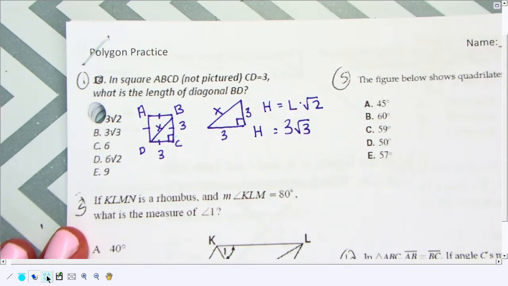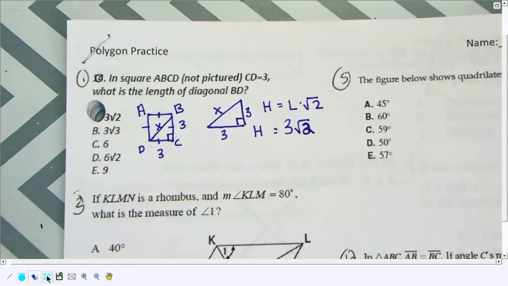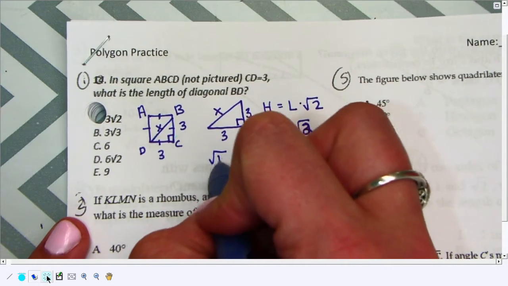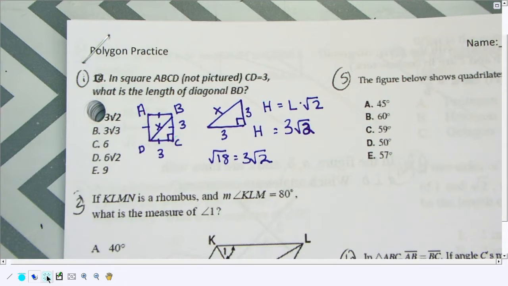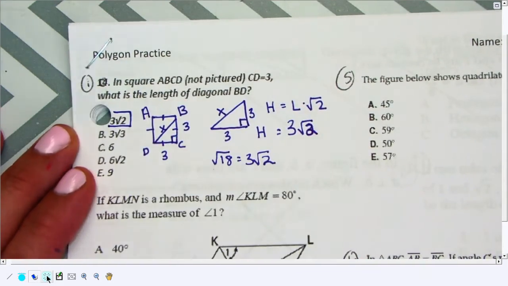So the hypotenuse is, wrong place for the 3. There you go. So the hypotenuse is just 3 square root of 2. Now you could do Pythagorean theorem too. You would actually end up with 9 plus 9. So you get the square root of 18, which does simplify to 3 square roots of 2. I almost did it again. So you can do Pythagorean theorem or the 45, 45, 90, completely up to you. So the correct answer here is option A.